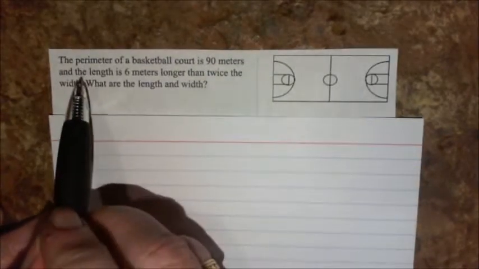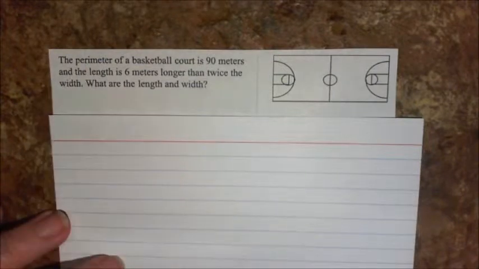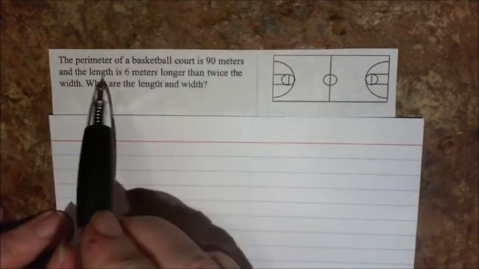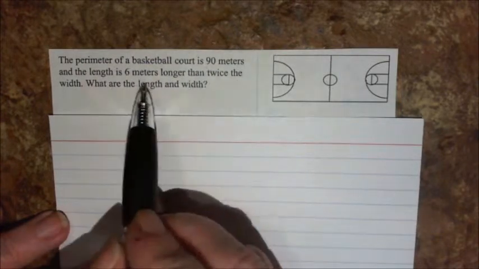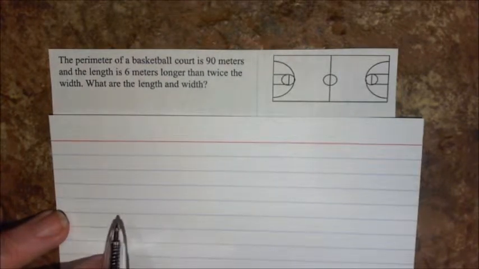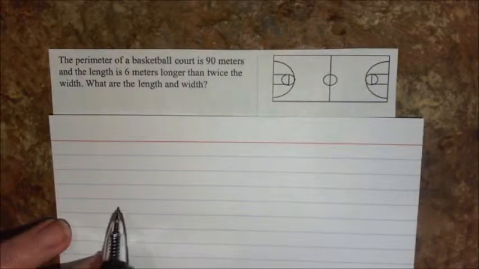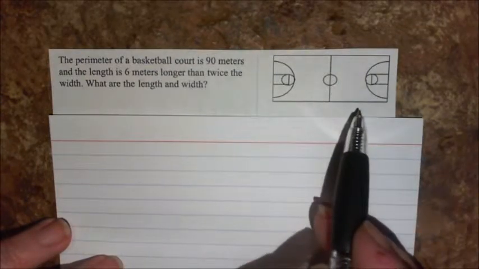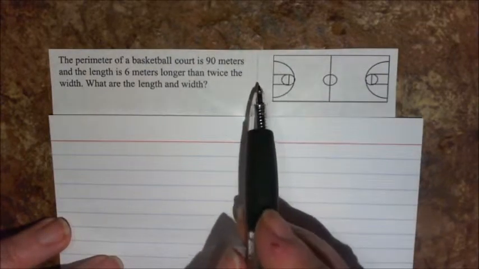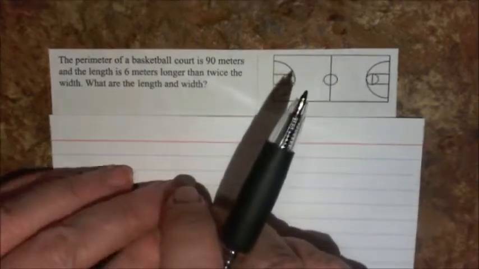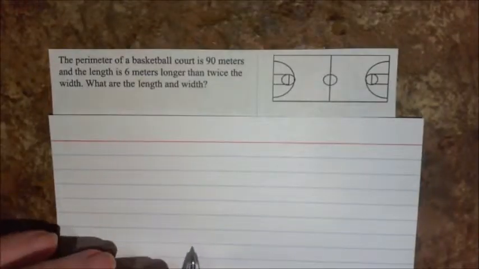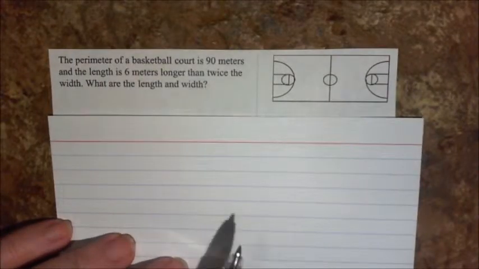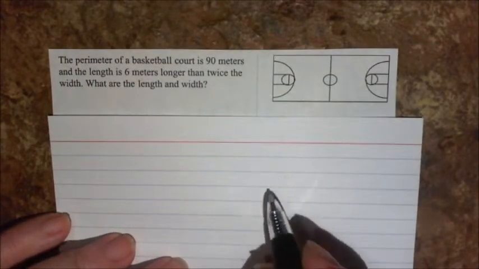Okay, another problem solving. The perimeter of a basketball court is 90 meters and the length is 6 meters longer than twice the width. What are the length and the width? So we have a sketch given to us of the basketball court. It says the length is 6 meters longer than twice the width. So how could we label our picture here?